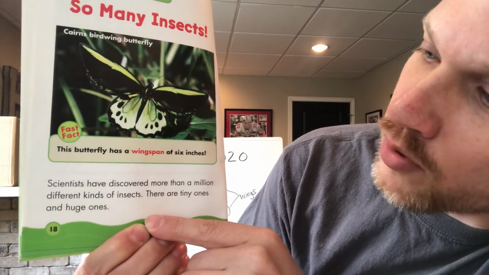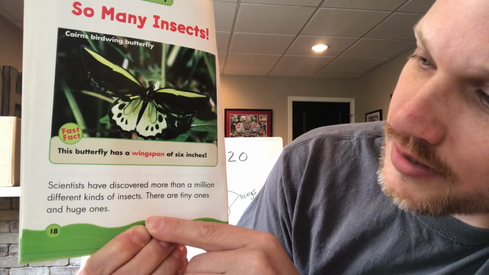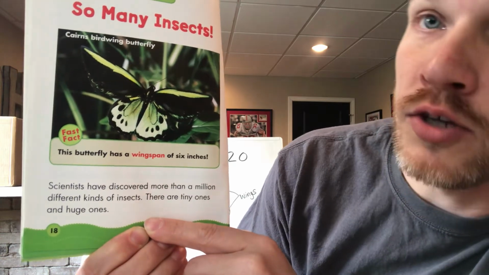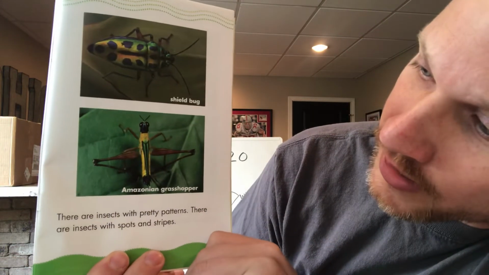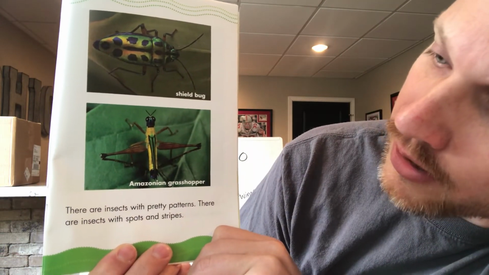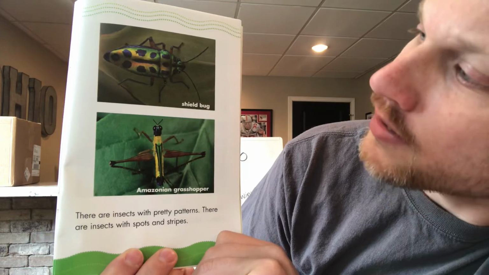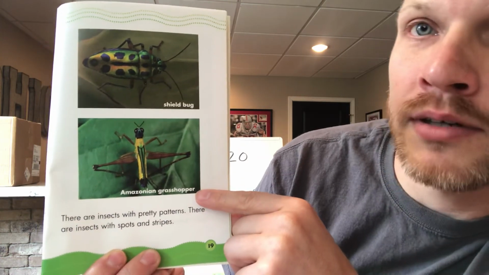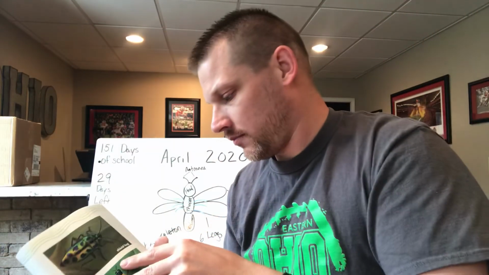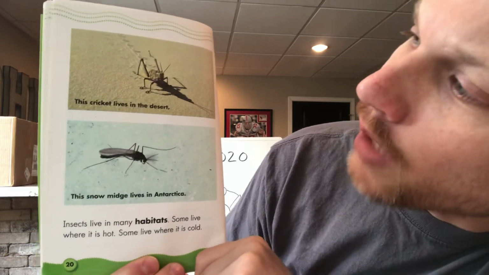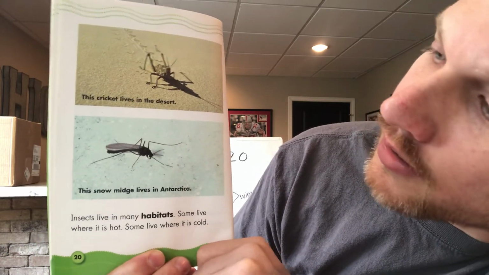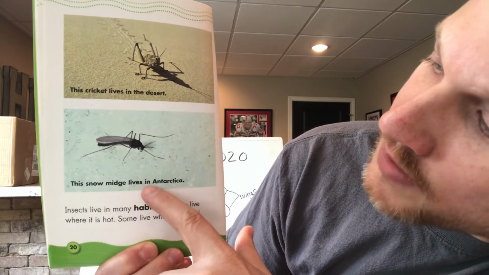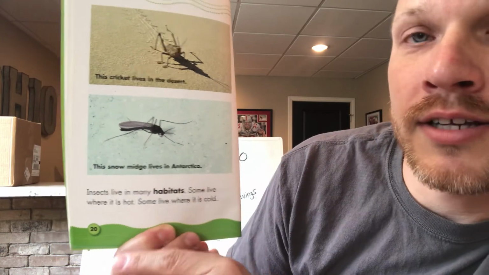Scientists have discovered more than 1 million different kinds of insects. There are tiny ones and huge ones. There are insects with pretty patterns. There are insects with spots and stripes. This is a shield bug, and this is an Amazonian grasshopper. The top one is, this cricket lives in the desert. This snow midge lives in Antarctica. Remember, Antarctica is the South Pole.